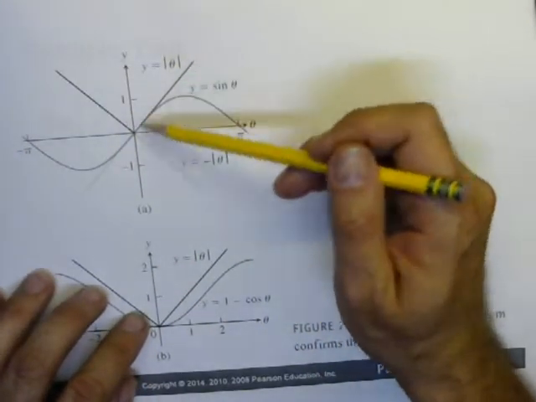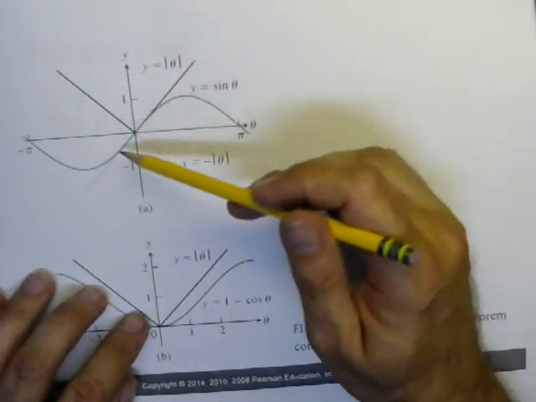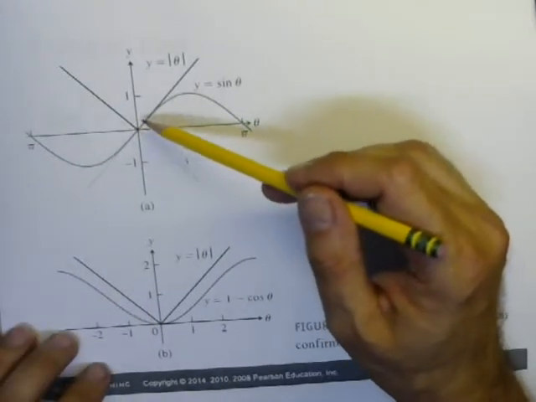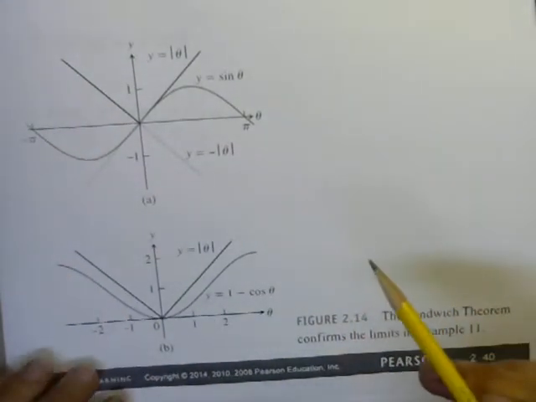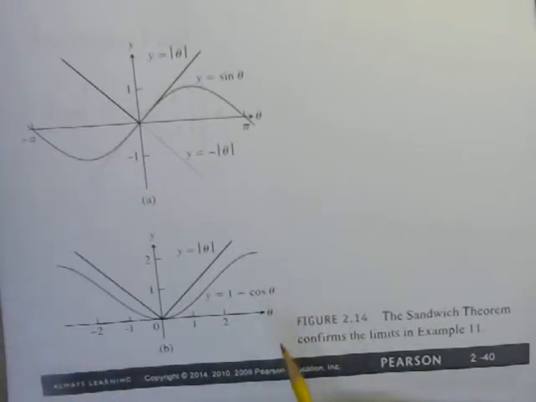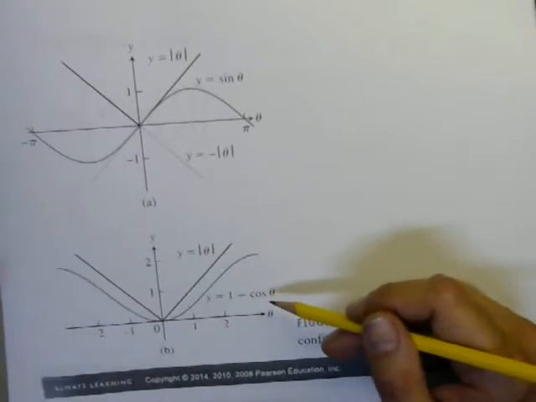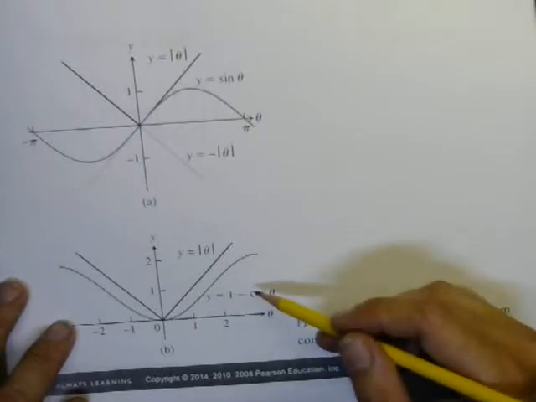So here's the function, the absolute value of x, or absolute value of theta. Here's negative absolute value of theta. Sine is always trapped between those two. So as x approaches 0, the height of sine of x should also approach 0. I guess we kind of already knew that anyway without the sandwich theorem. Here's another function here, 1 minus cosine of x, or 1 minus cosine theta. And we're asking what's the value of 1 minus cosine theta as theta approaches 0. Well, in this case, you could probably do this pretty easily without the sandwich theorem, right? I mean, what's cosine of 0? Well, that would be 1, so you basically get 1 minus 1 or 0.